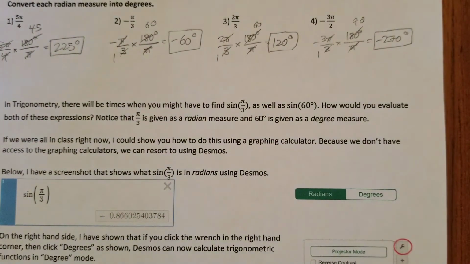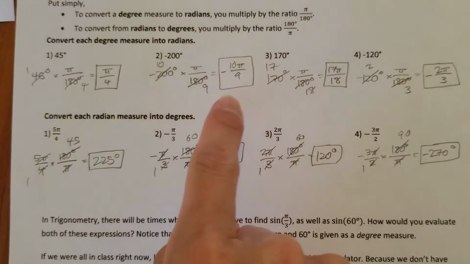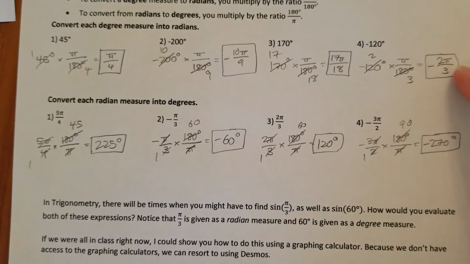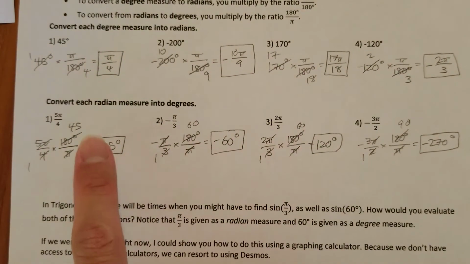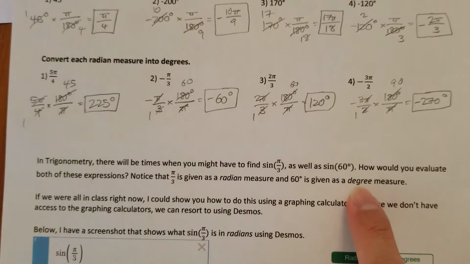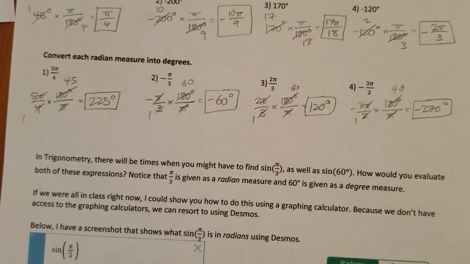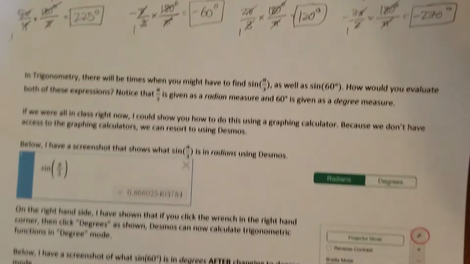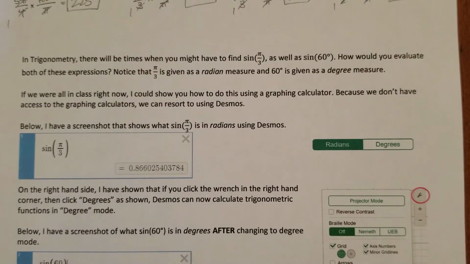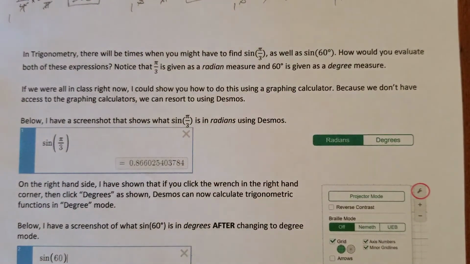So if you want to find sine of pi over 4 or sine of negative 10 pi over 9, you would use radian mode. If you want to find sine of 225 degrees or sine of negative 60 degrees, you would use degree mode. So that's the difference that I didn't really get to explain to you guys. If we were all in class right now, I could show you how to do this using a graphing calculator. But since we don't have access to graphing calculators, let's resort to Desmos.